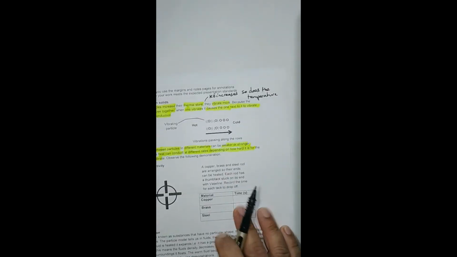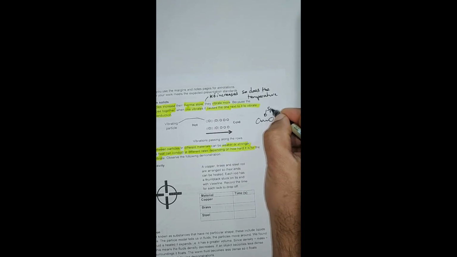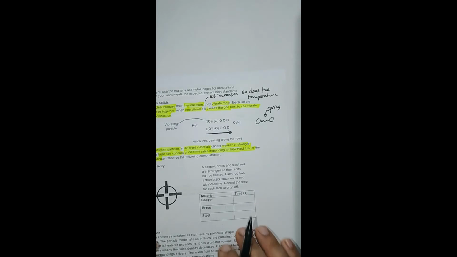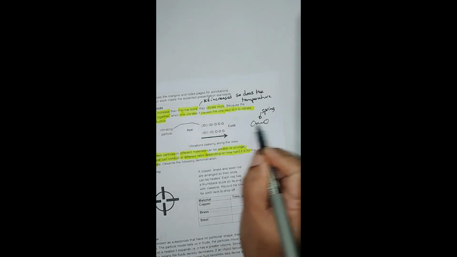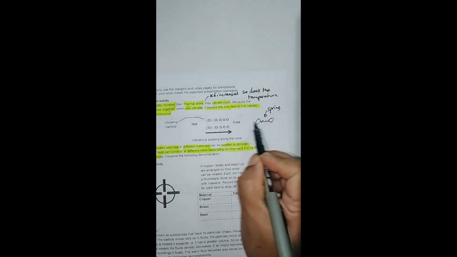So the way to think of this is you can have a particle, the bonds are shown here with a spring. Some of the springs will be stiffer. So if it's stiffer, it requires more energy to cause them to vibrate. So not all bonds in materials are the same. So think of them as springs, and if they're stiffer, they require more energy.